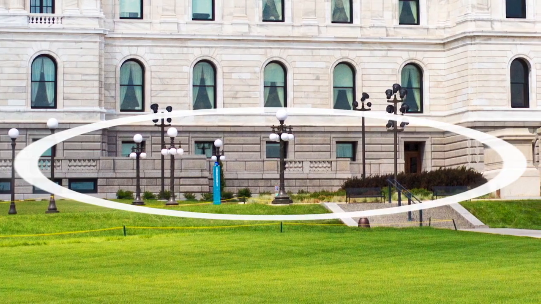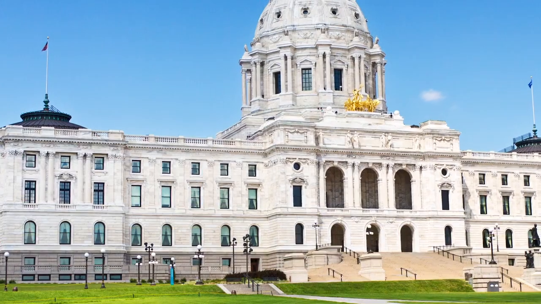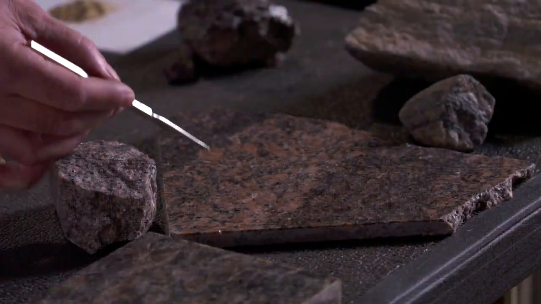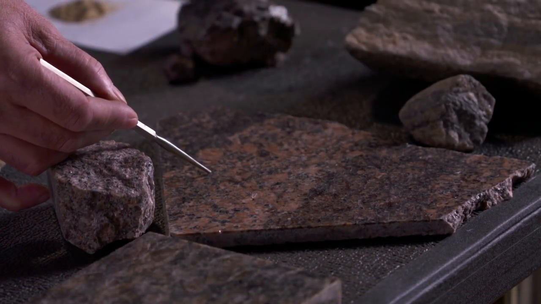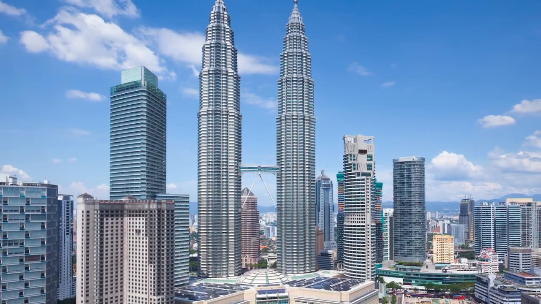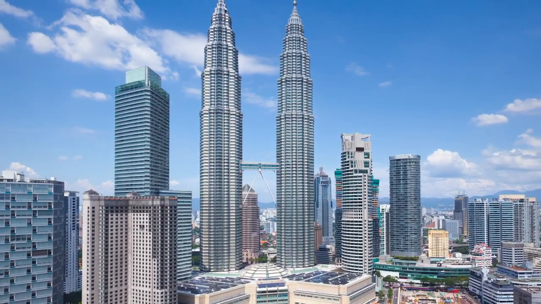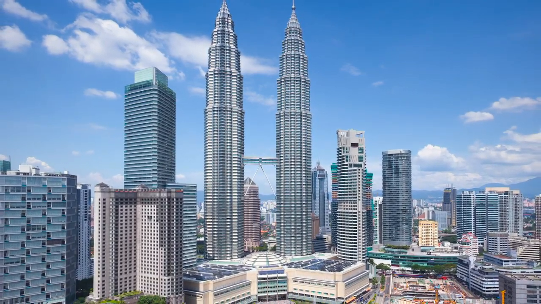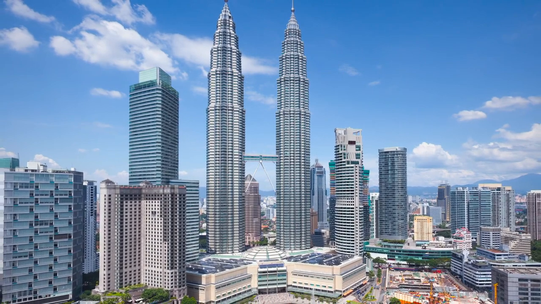The St. Cloud granite gneiss was used for a portion of the Minnesota Capitol, a spectacular building. And this granite gneiss that I've been showing you comes from Milbank, South Dakota. It was used as an edifice component of the Petronas Towers in Malaysia, the tallest structure in the world when it was completed in 1998.